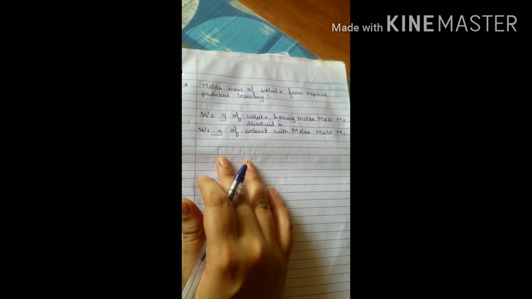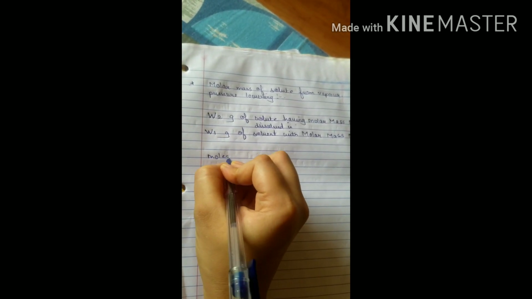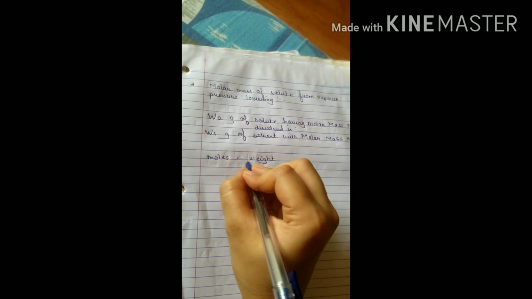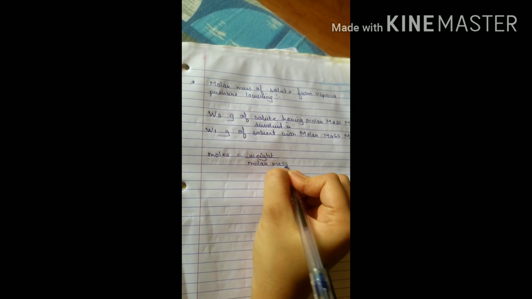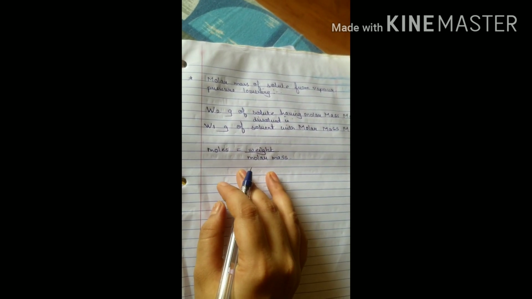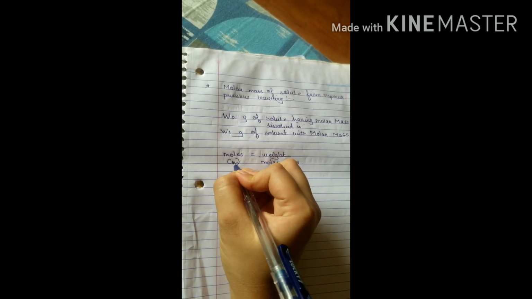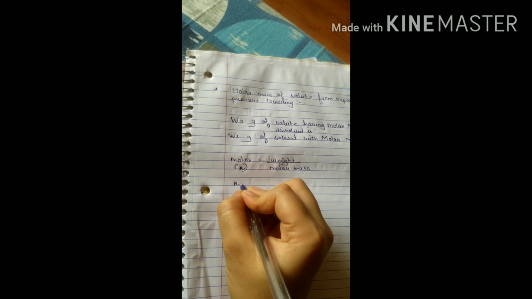Now how do you calculate the moles? So moles have a formula of weight upon molar mass. We have studied this in 11th standard, right? Weight upon molar mass. Now if I want to calculate the moles of solute, moles is denoted by small n. So if I want to calculate the moles for solute, then it will come as what? n2.